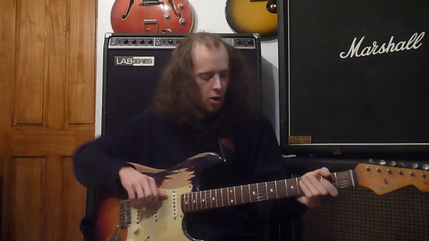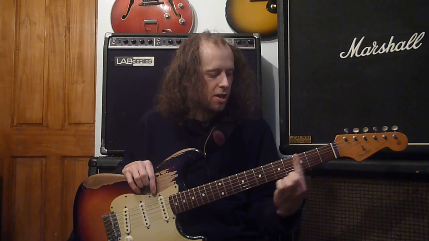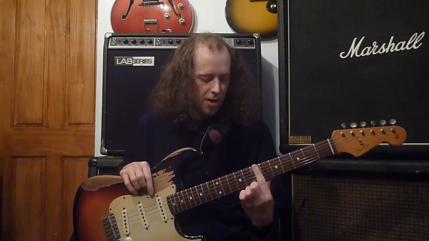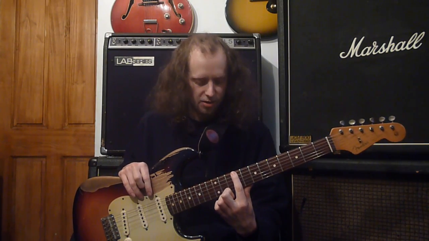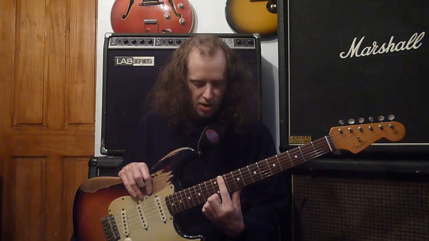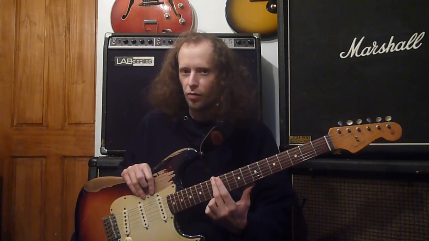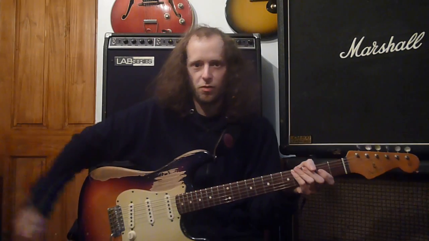So, for instance, your open E is E, the first fret's F, then F sharp, G, G sharp, the 5th fret is A, then B flat, B on the 7th fret, C on the 8th, C sharp on the 9th, D on the 10th, E flat on the 11th, and then back to E on the 12th. Once you get to the 12th fret, everything's a mirror image from that point on, so you just start again: F, F sharp, G, G sharp, A, and so on.